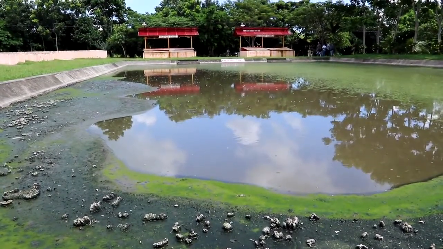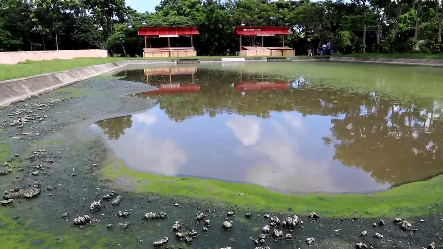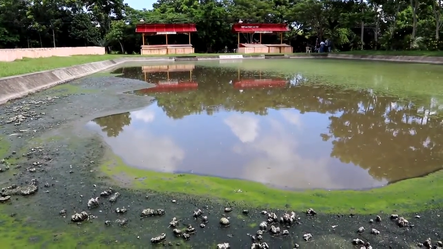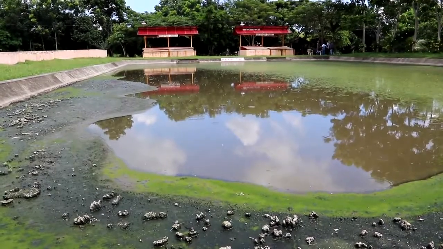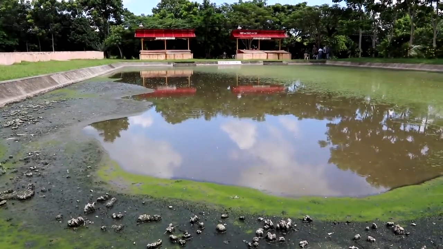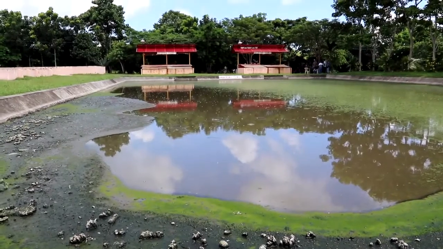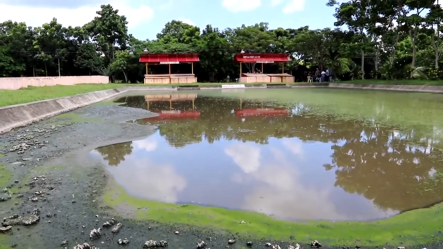From time to time, the surface scum on ponds should be removed and placed into the sand drying beds. It looks like they've gone a little bit too long in this instance. Letting the scum stay on the pond can create problems with odors and mosquitoes.